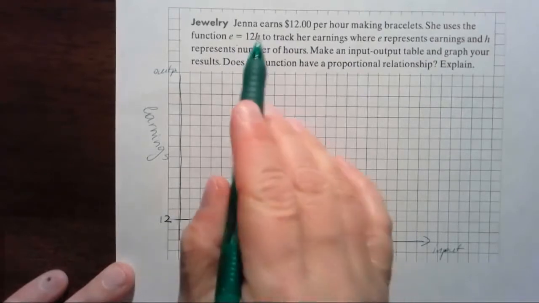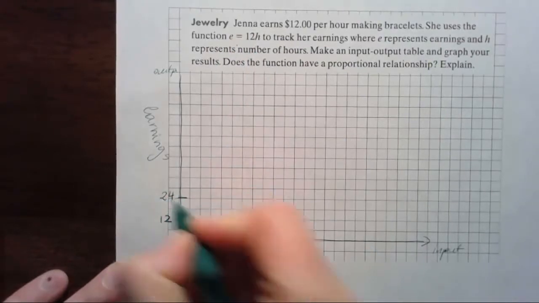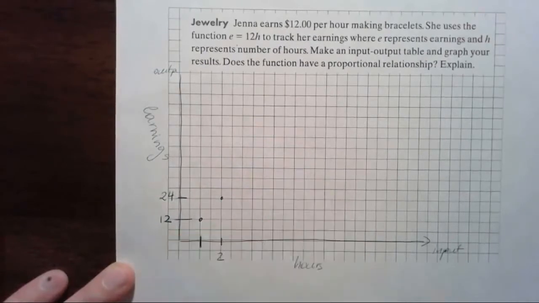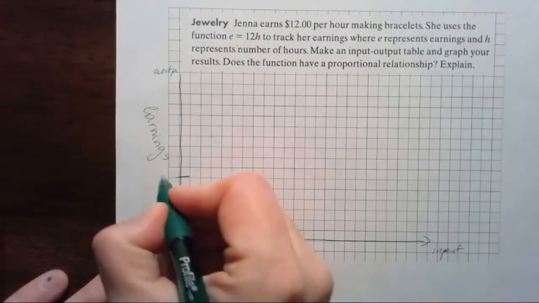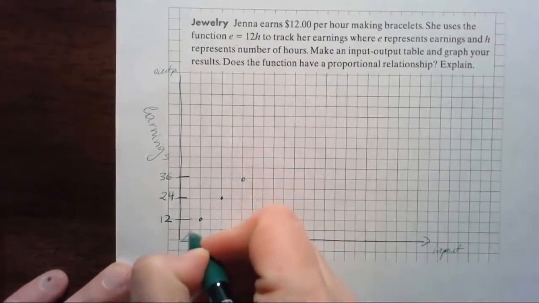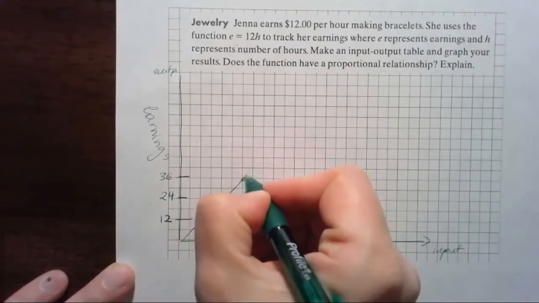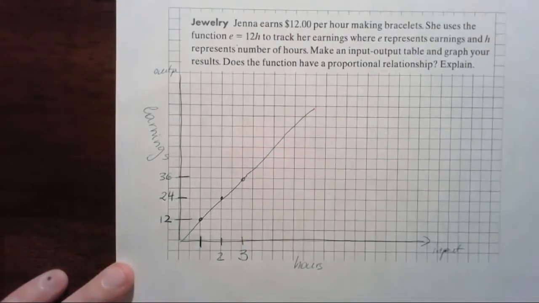If I did 2 hours, if my H is 2, my earnings should be 24. If I have 3 hours, that will be 36. And so on. As you can see, it will be a straight line.